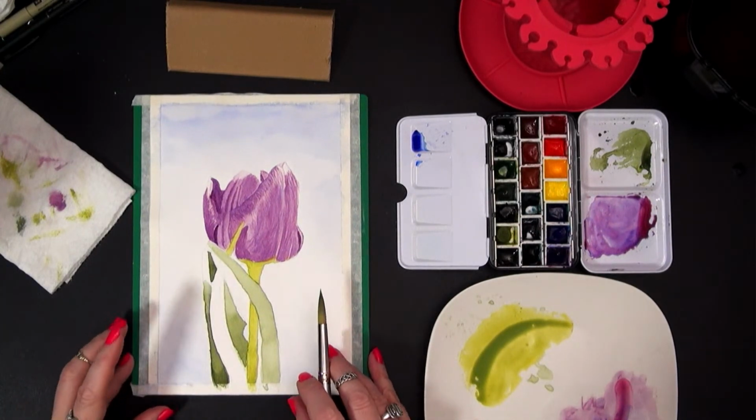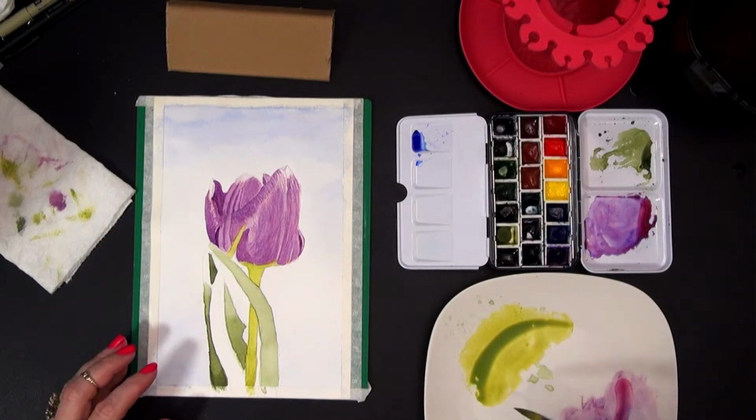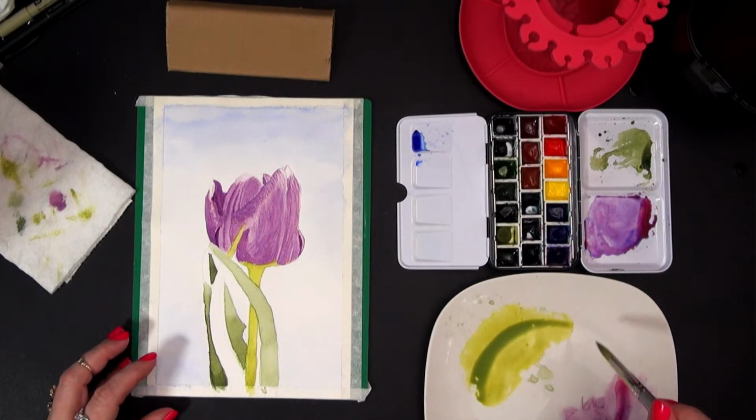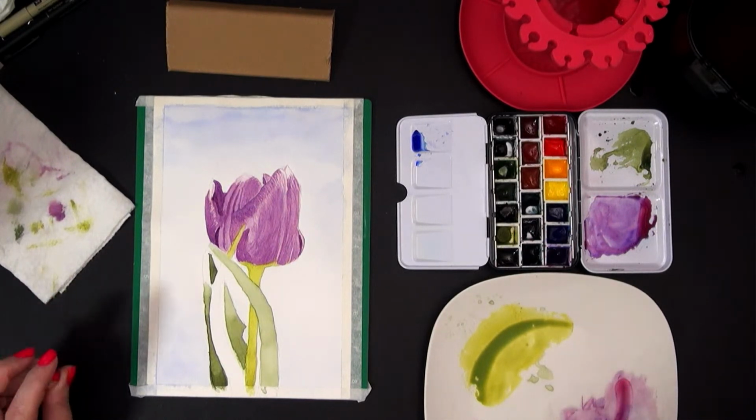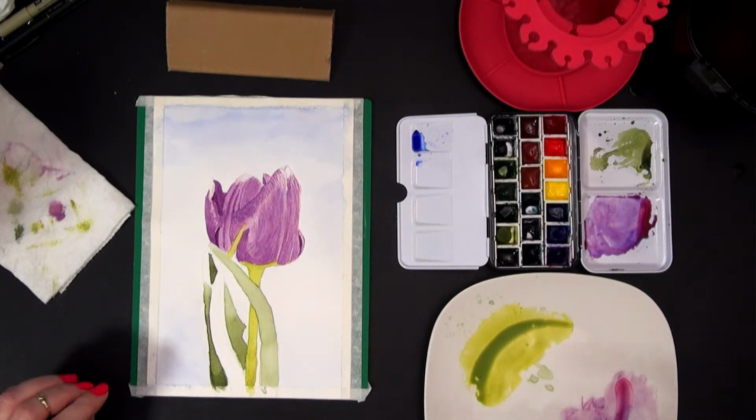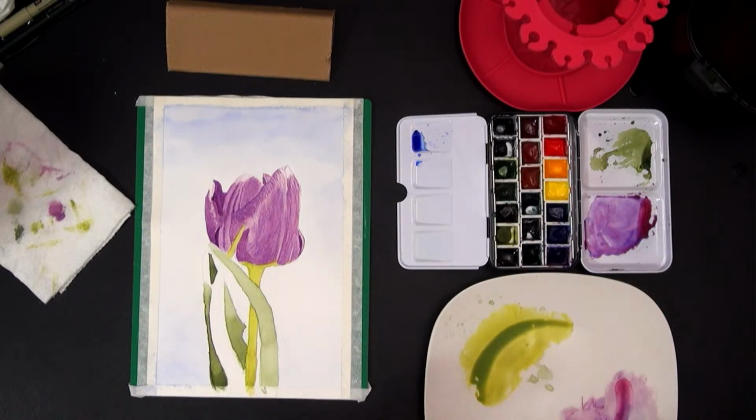So we're going to want to bring something that's cooler into this. I could do a drop of zoisite or undersea green. Undersea green is beautiful. Something like that, just something that's going to cool it down. Or a blue. If you don't have one of those, just a little bit of a blue, very sparingly, will cool that green down.